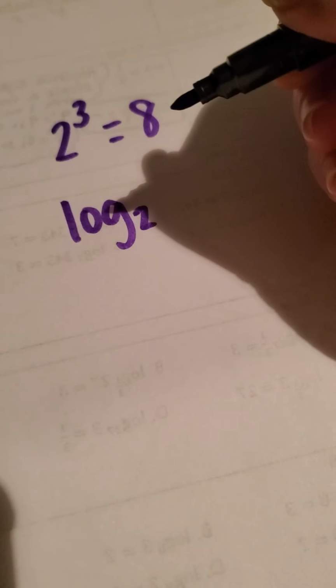So I'm just going to make up one more here. Let's say I have 2 to the third power is equal to 8. So I'm going to put log, and then 2 is my base number here, my first number, and these two switch. So 8 and then 3. Log base 2 of 8 is equal to 3.